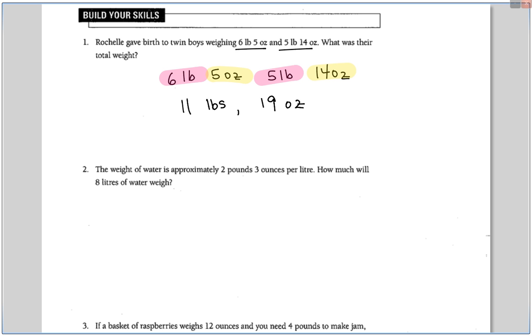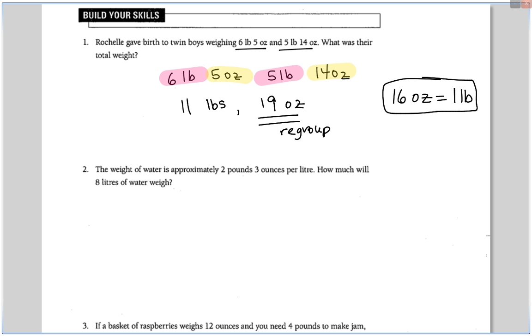Now you have to be careful here because pounds come in groups of 16 ounces. So 16 ounces is 1 pound. So what you need to do is regroup the 19 ounces. There's one group of 16 with a remainder of 3 in the number 19.